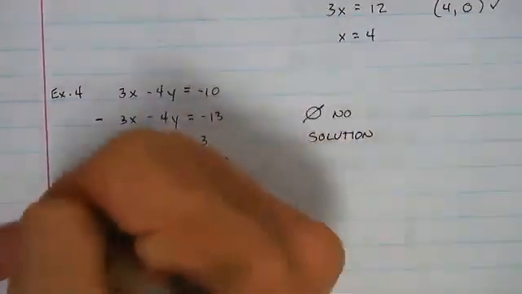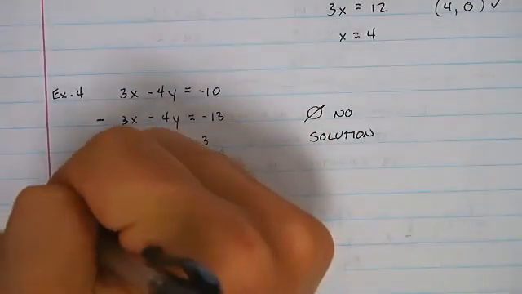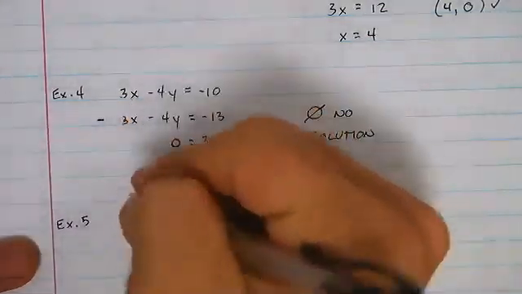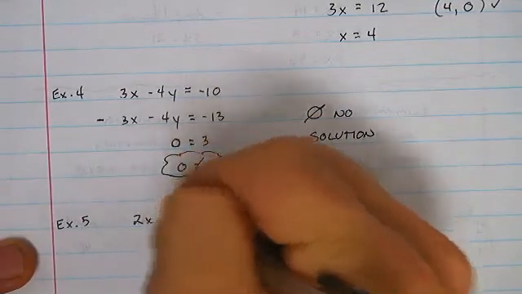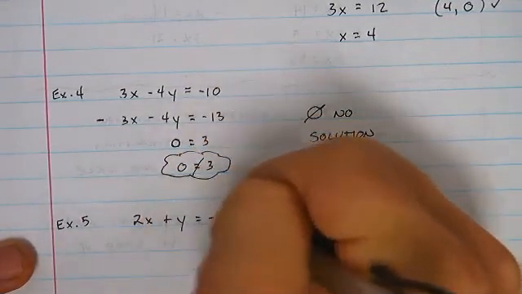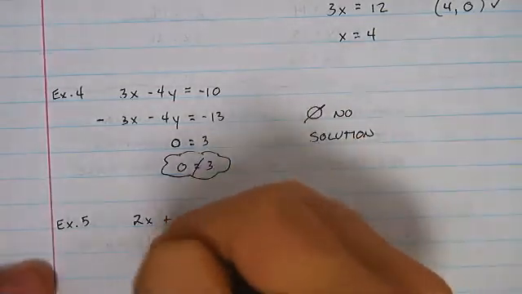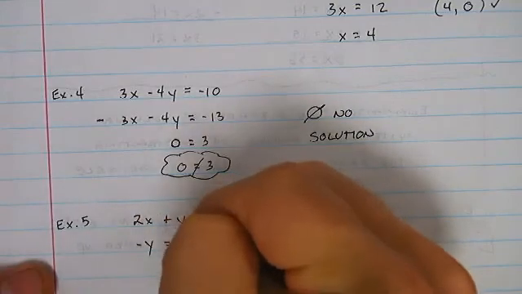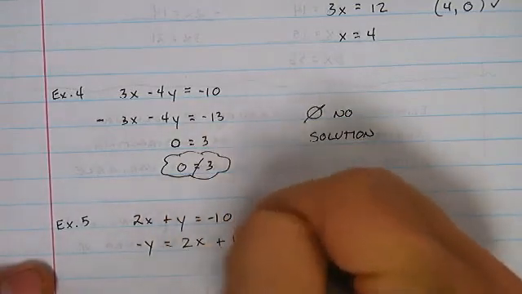All right, and then lastly, okay, we've got example 5. And since you maybe already know where this one's going to go, but that's okay. Let's work it out. Let's put some notes down. Let's see what happens so we can get a good idea. So negative y equals 2x plus 10.